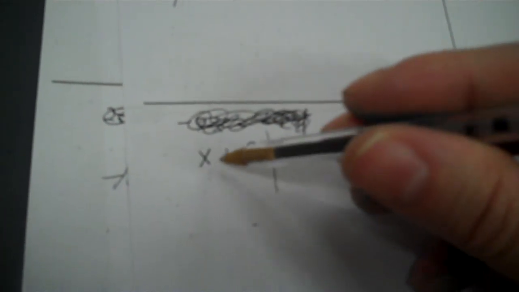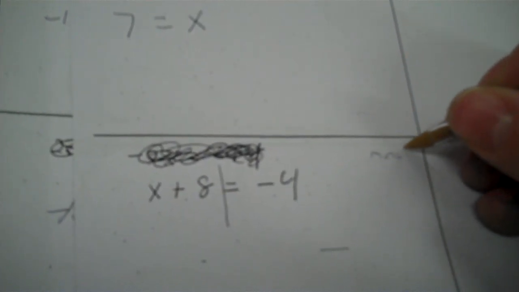Okay, then the last one. Between the x and the 8, it's a plus sign, so the opposite of plus is to minus. Okay, so I'm going to minus 8 and minus 8. So I drop my equals, you got x, and then I will be taking negative 4 minus 8, and that's negative 12.